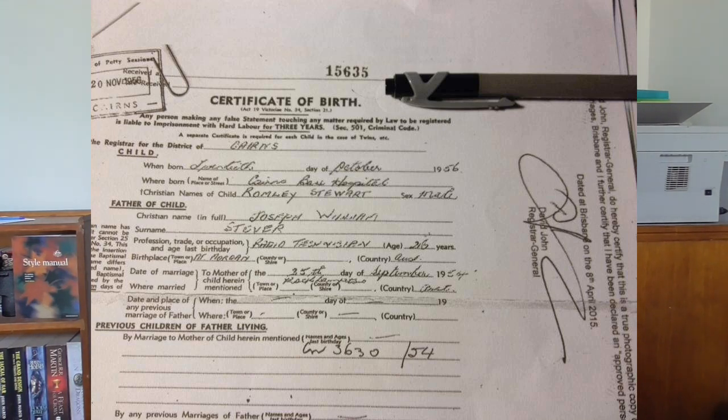But then when we write the date of marriage, we don't need to write that in all caps. And then the only other thing I'd note there is previous children of father living. Well, there's some sort of code there. You see that above that, it's like GW3630/54. I don't know what that means.